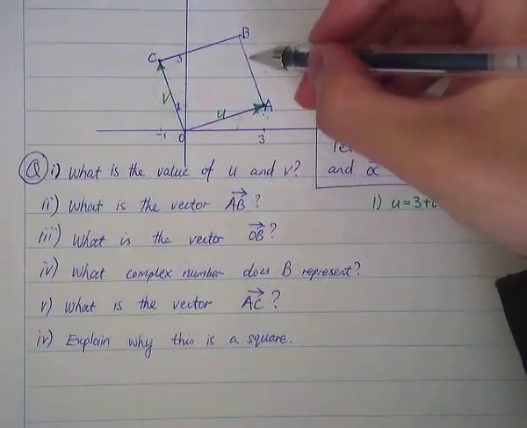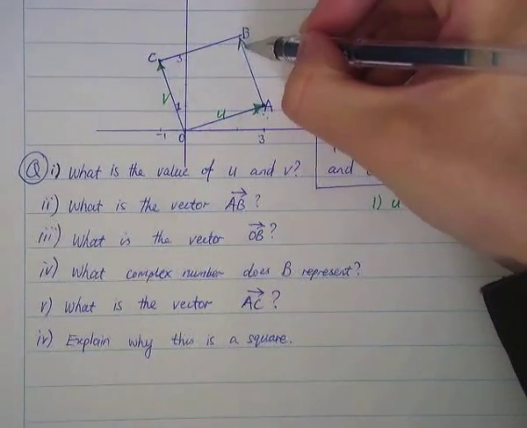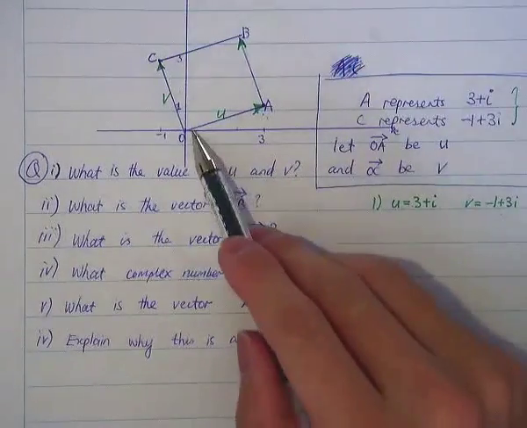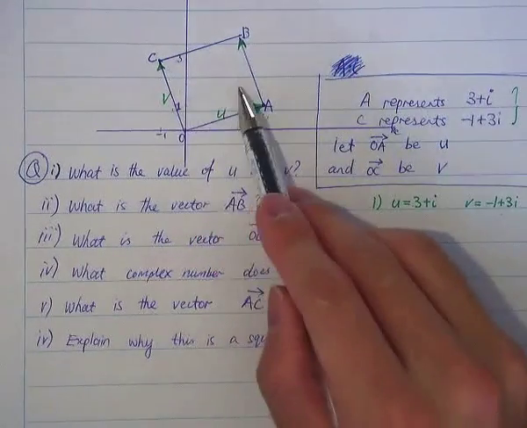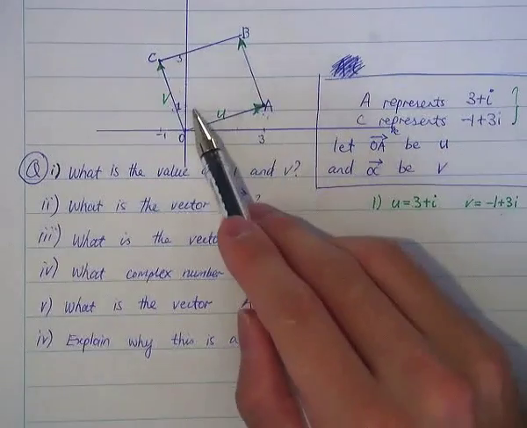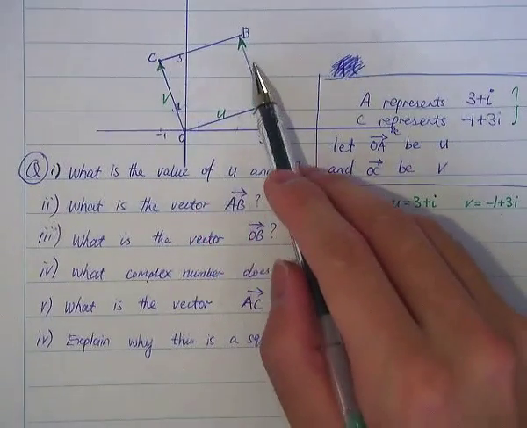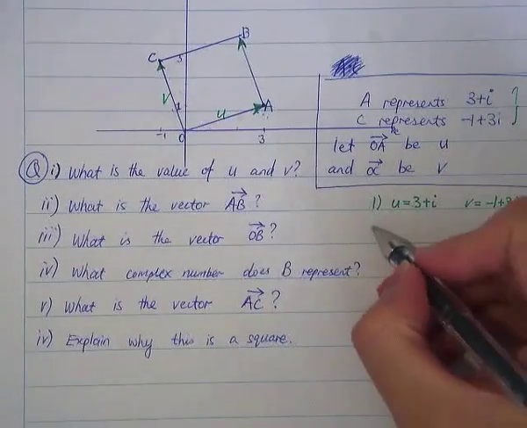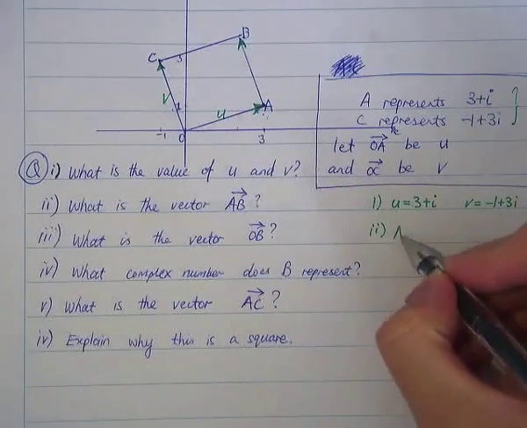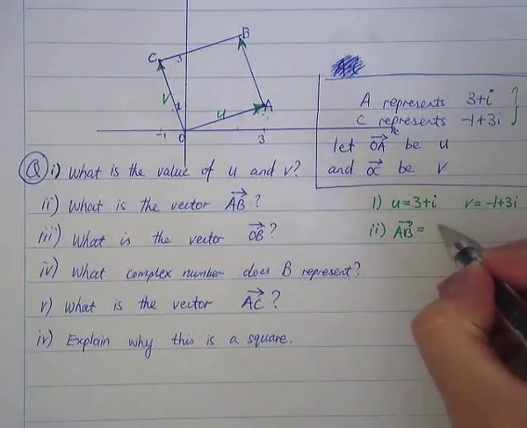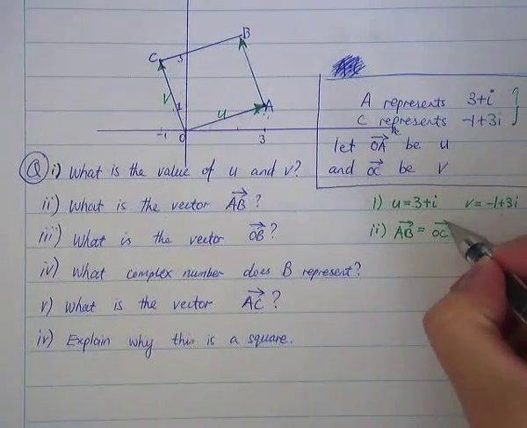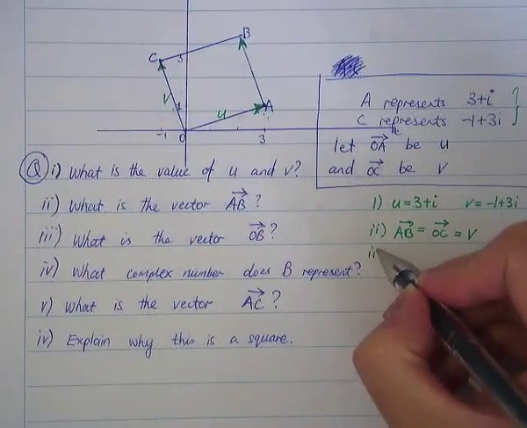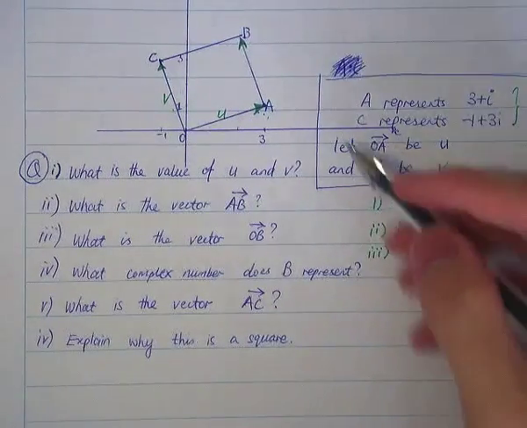Now, if you're interested in this vector AB, you'll notice that because you're told it's a square, over here AB, OC and AB are both parallel and equal in length. So what that means is that the vector AB is really the same vector as the vector OC, therefore it's simply V.